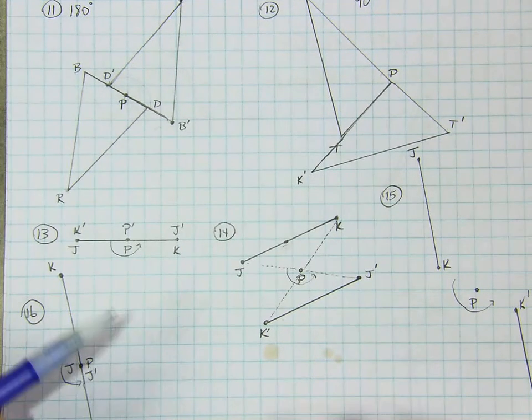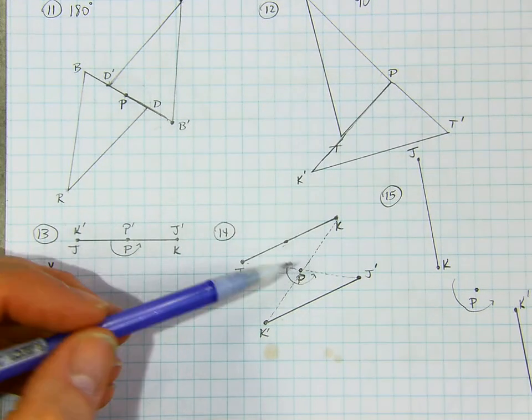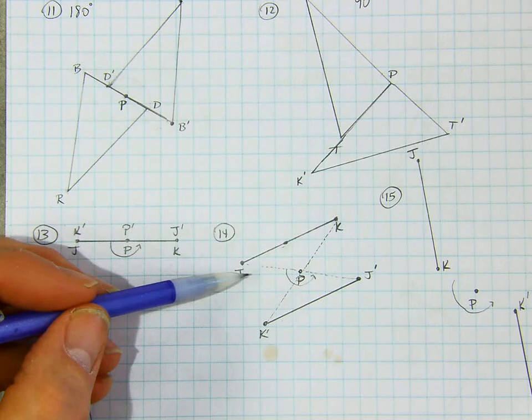For number 14, we had a segment. We had a point not on that segment. And I marked the distance that P was from J.